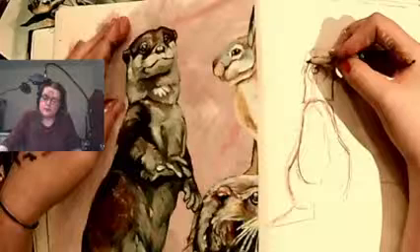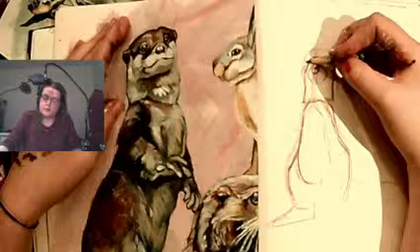Right, okay, well that's a start on my little otter friend. So what if I keep the idea of his big bum but squish the rest of him in a little bit so he's like a tiny otter.